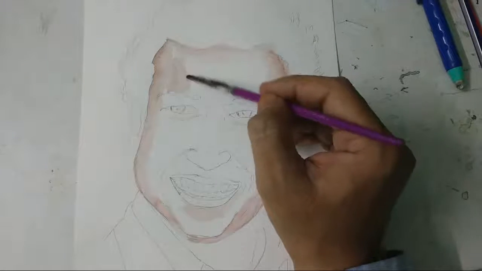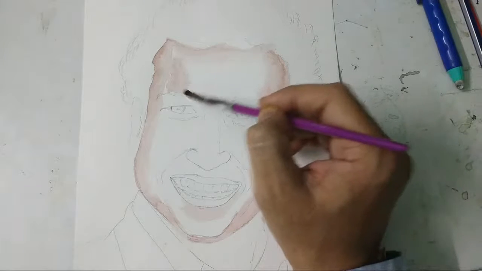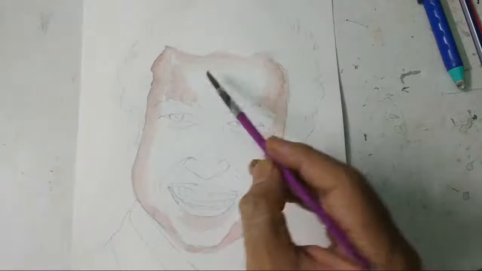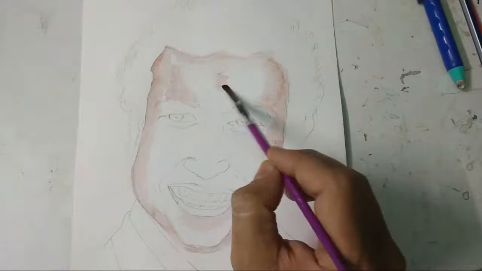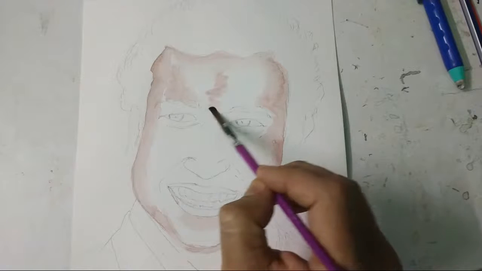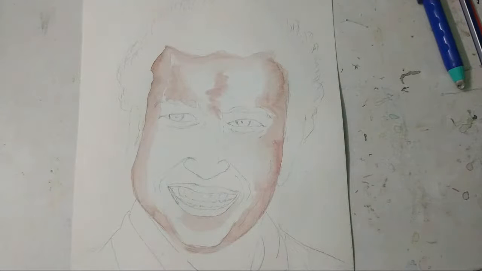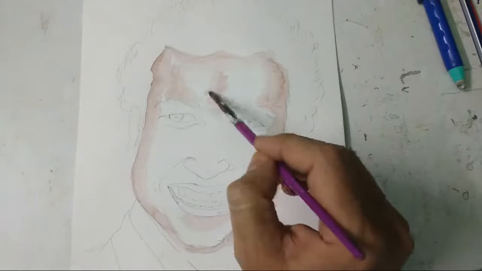Like I am using watercolor, so art comes slowly and slowly with experience. In the beginning you might face difficulty, but yes, that is okay.